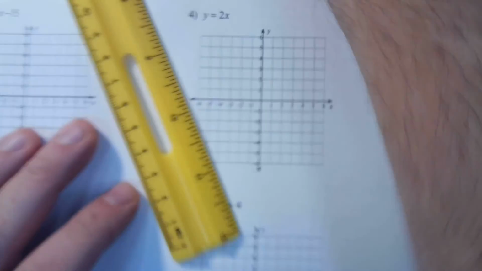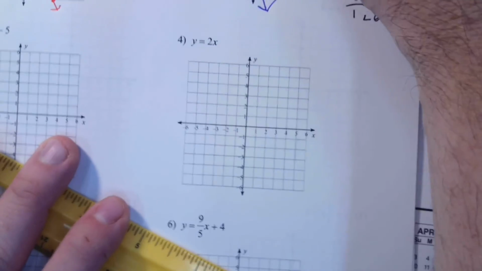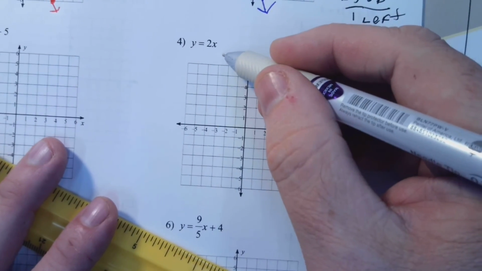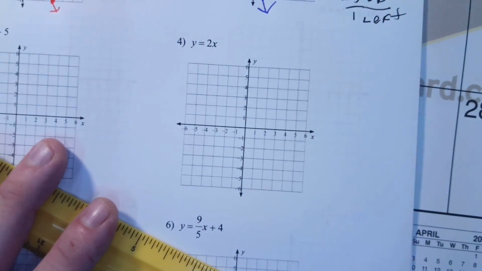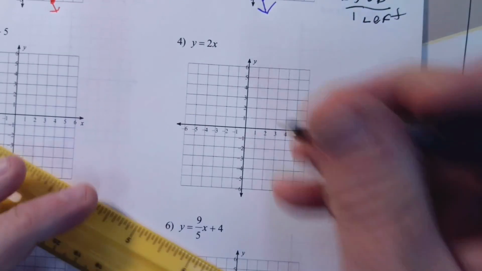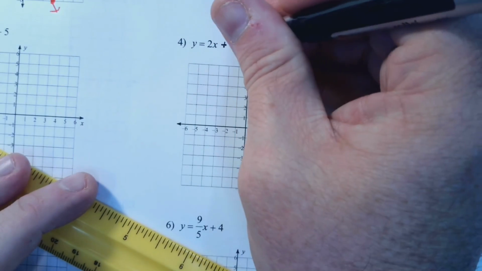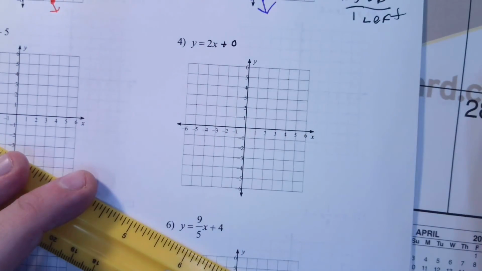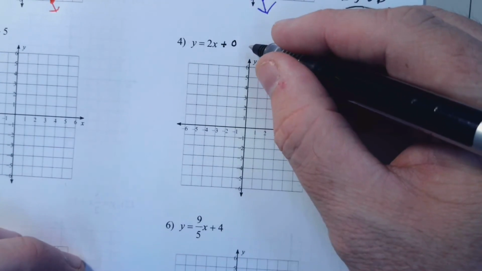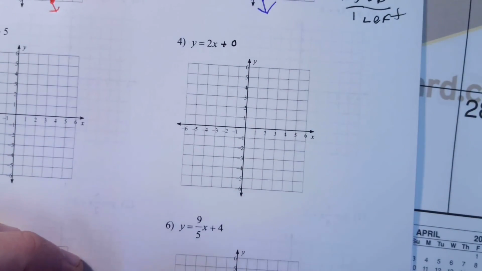I'll just give you a hint on this one. Something's missing on this one, right? What's missing? The y-intercept. Am I allowed to just do this? Yes. So the y-intercept would be 0, right? All right, let's get it done.